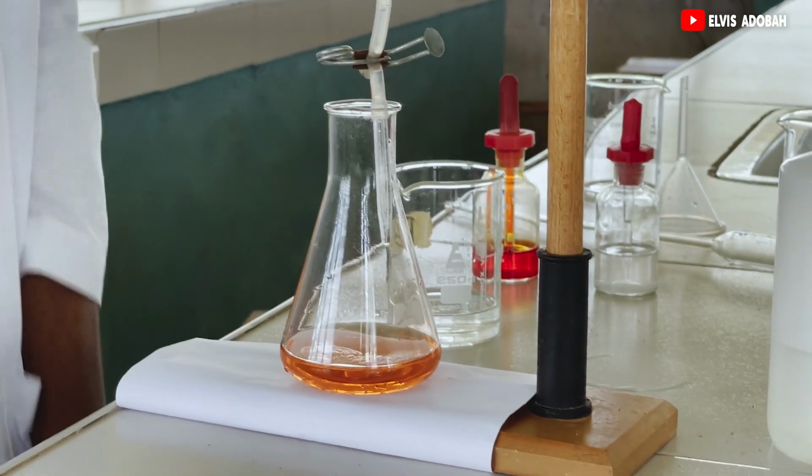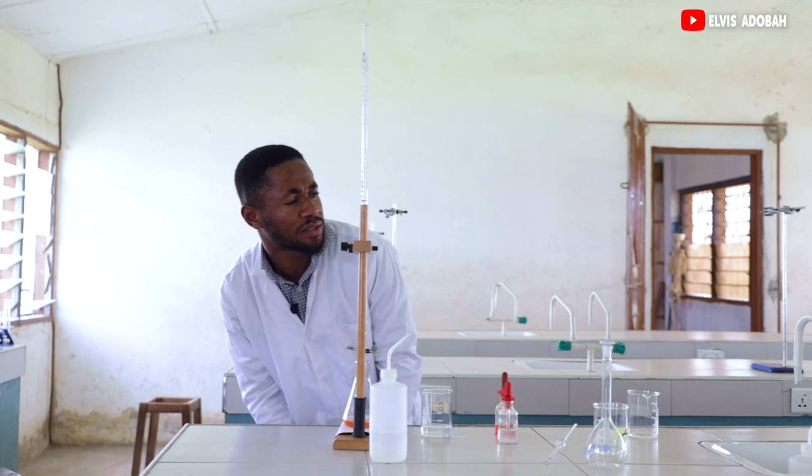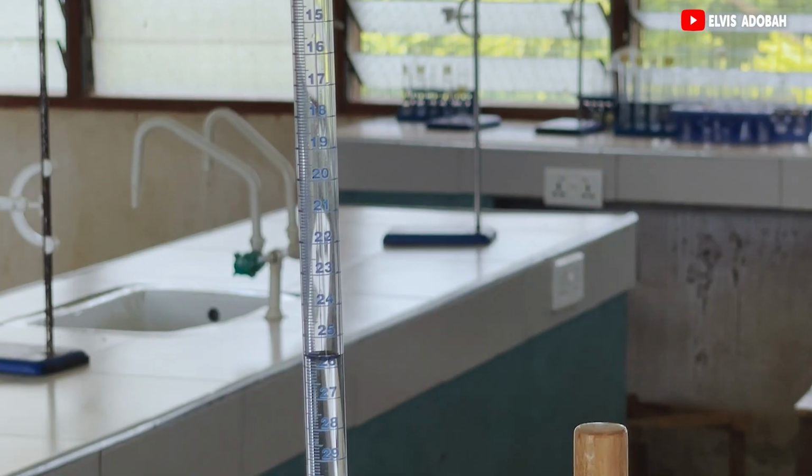Just one drop. So our endpoint is at 25.70.